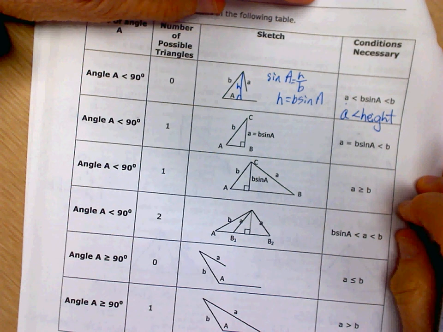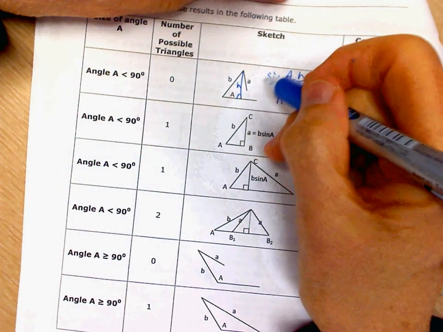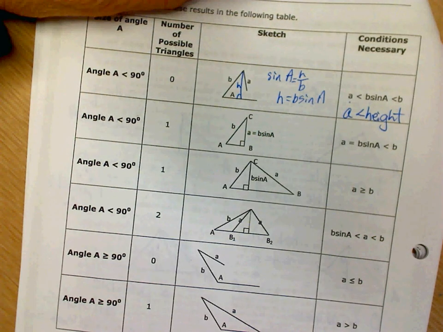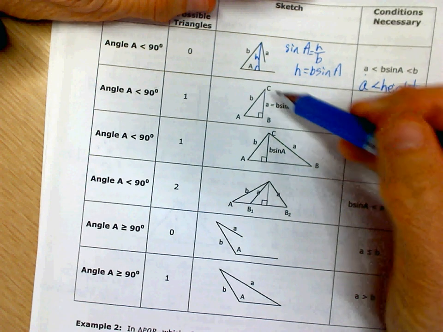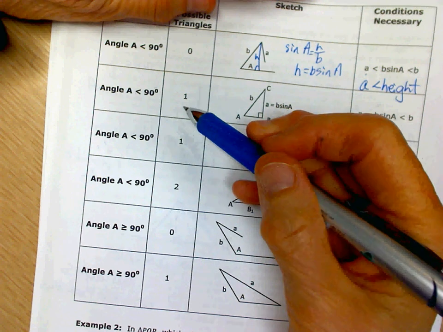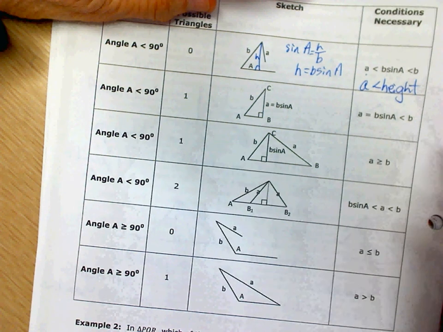Yes? Oh, I thought that was a question. Right? So if A is less than the height, you're going to have 0 possible triangles. When A equals the height, you're going to have 1 triangle. And it's going to be a 90-degree angle, a right angle triangle.